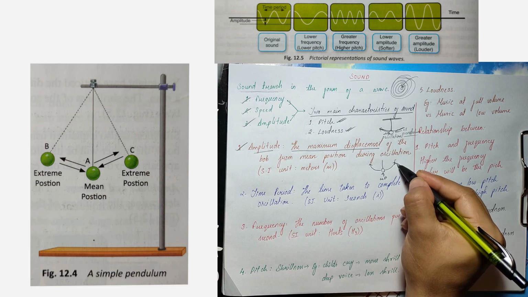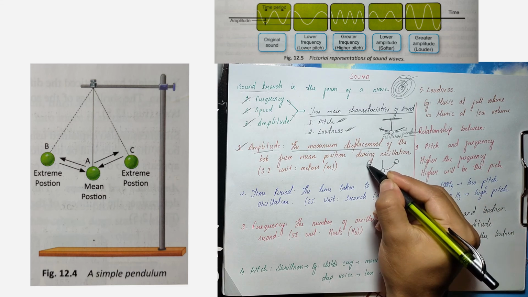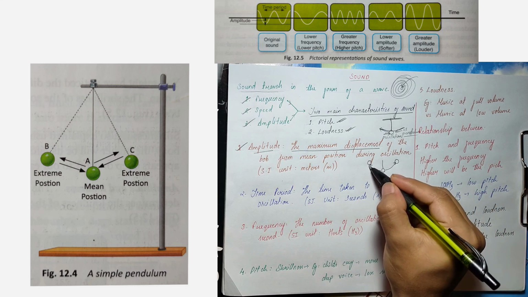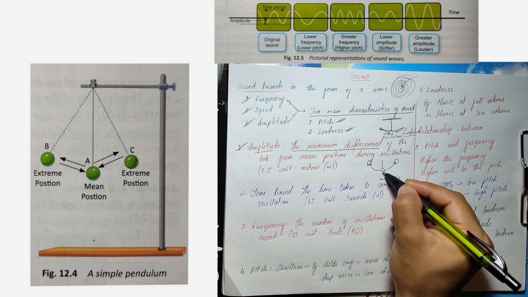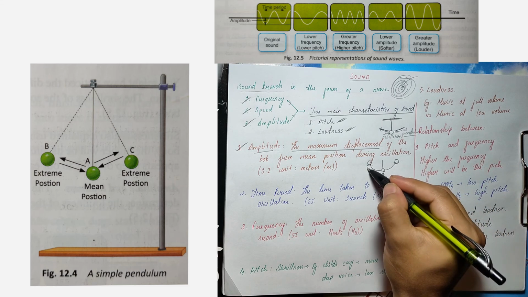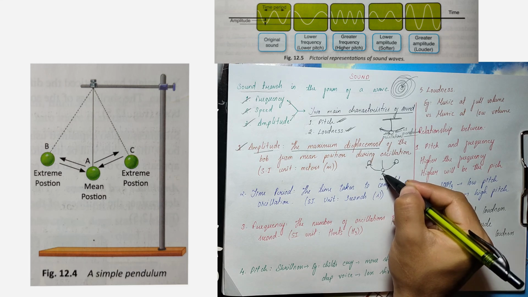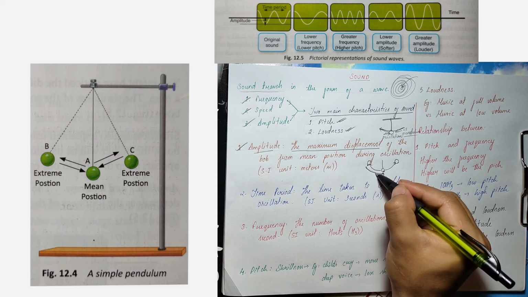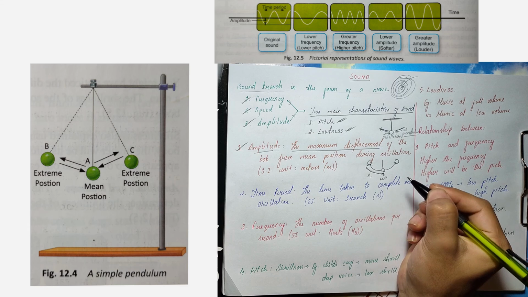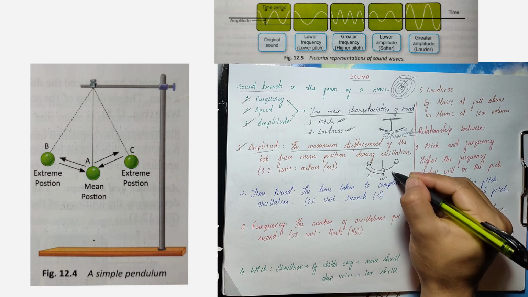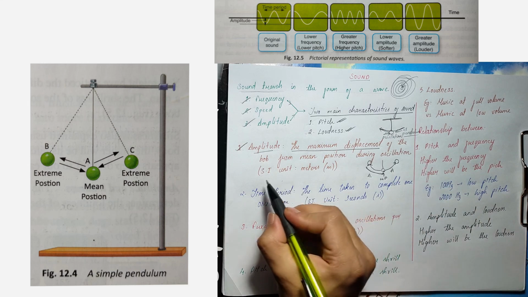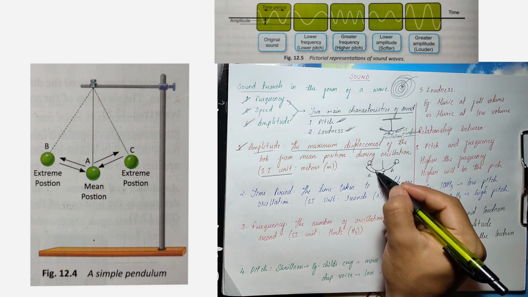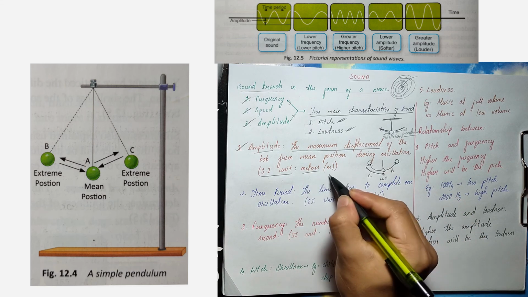So let's say the bob reaches these two positions at its extreme, that means it doesn't go any further. Now these positions are known as your extreme positions. So if you find the distance between your mean position and these extreme positions, then this distance or this displacement is called your amplitude. Similarly, this is also called your amplitude. Now the SI unit of amplitude will be the same as the SI unit of displacement, so meters, denoted by m.